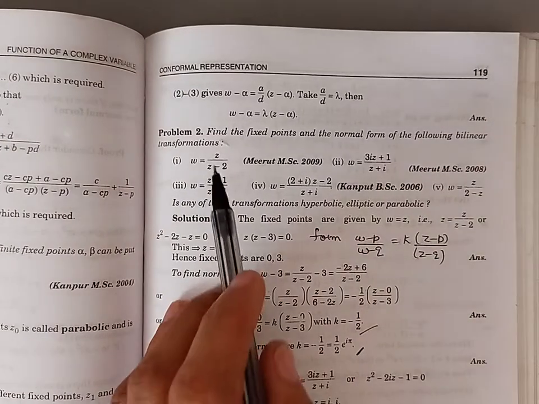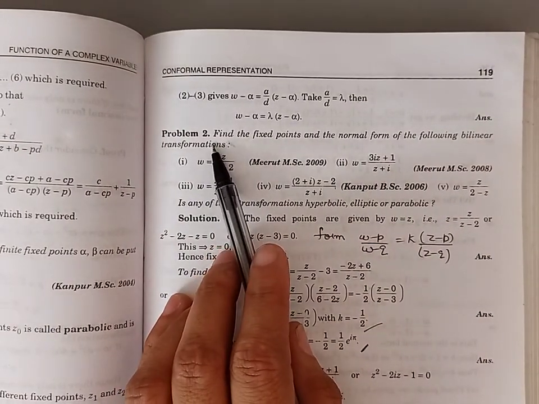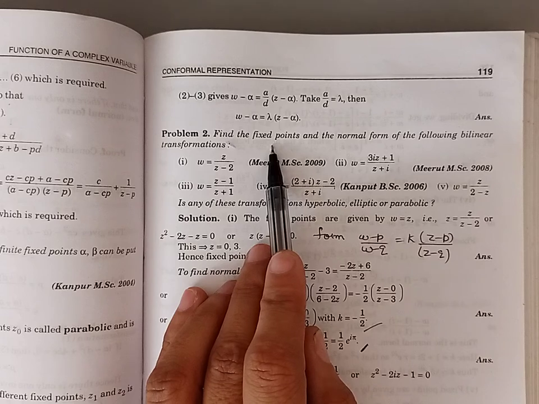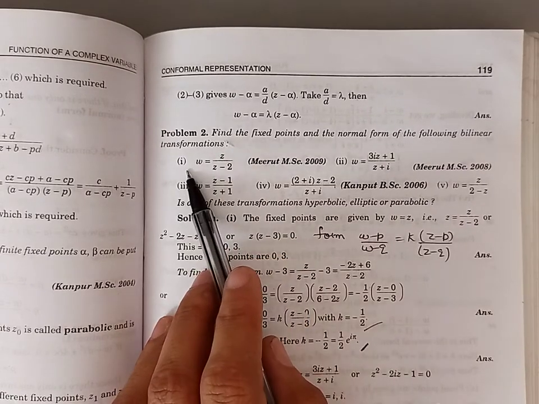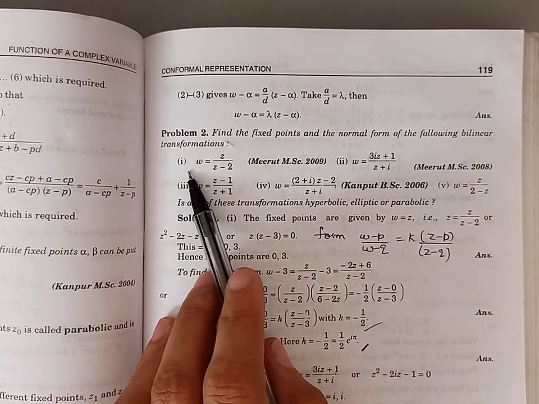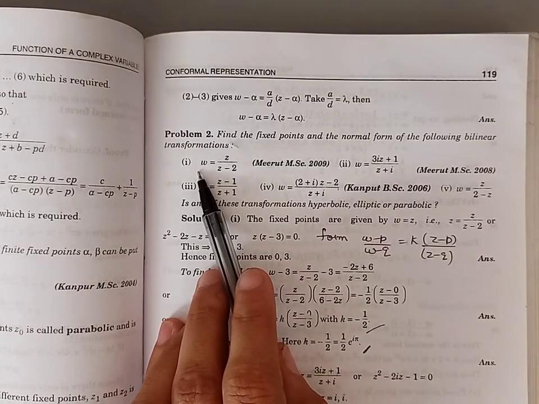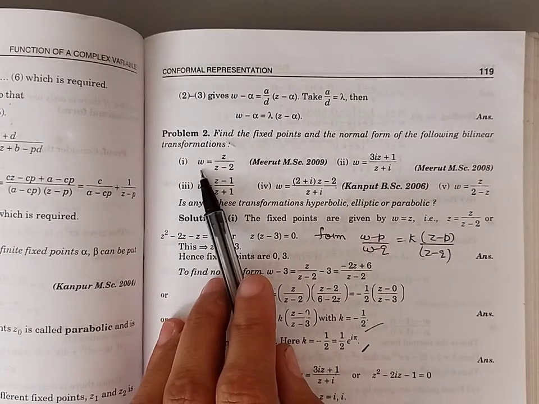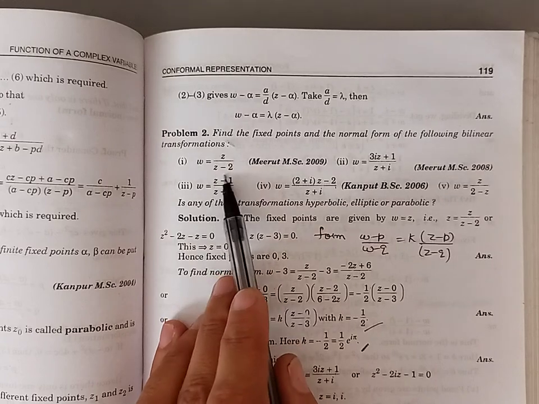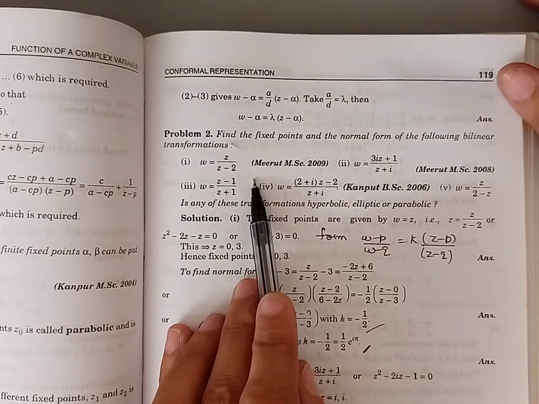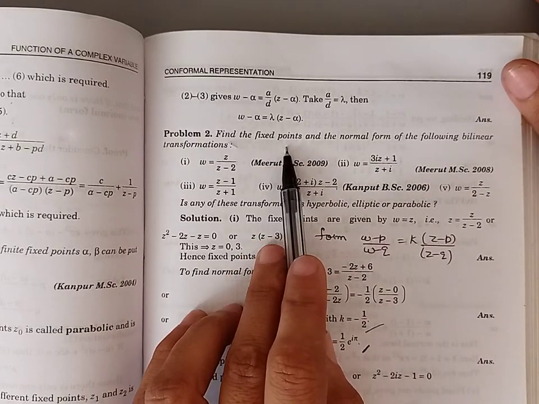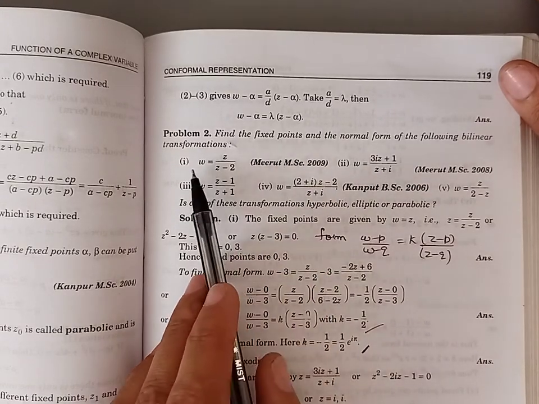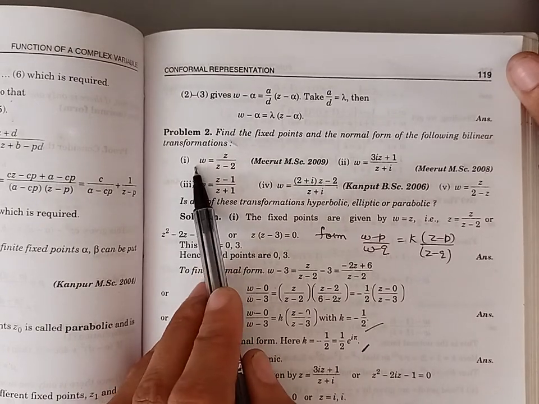Now our next problem is to find the fixed points and the normal form for the bilinear transformations. So the first one is, find the fixed point and the normal form for the transformation w = z/(z − 2). So let us find fixed points. By definition of fixed points, let us replace w by z here.